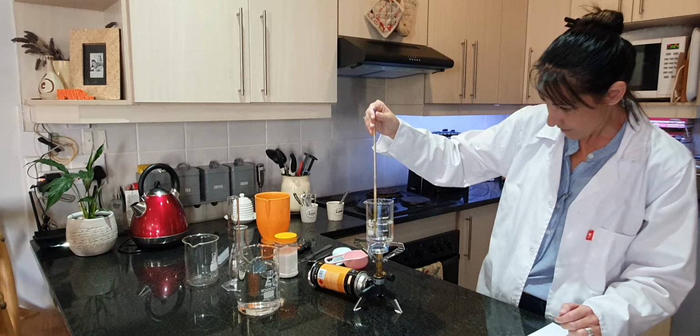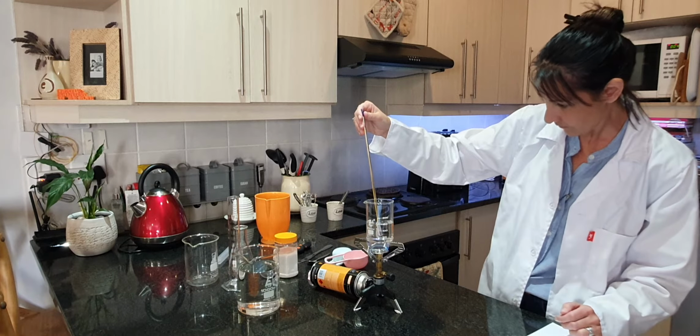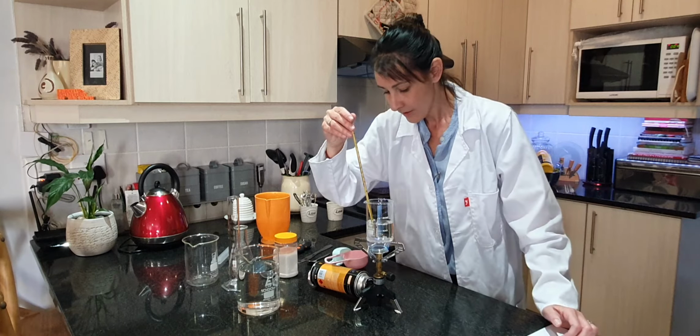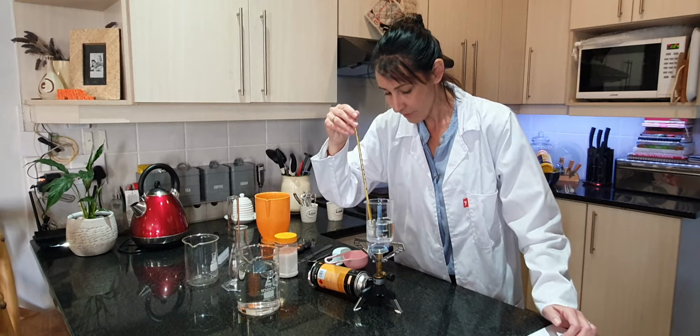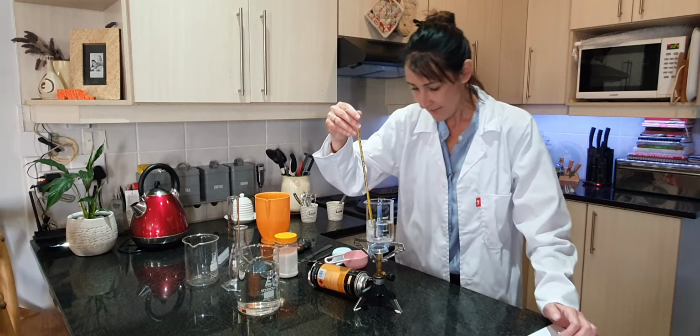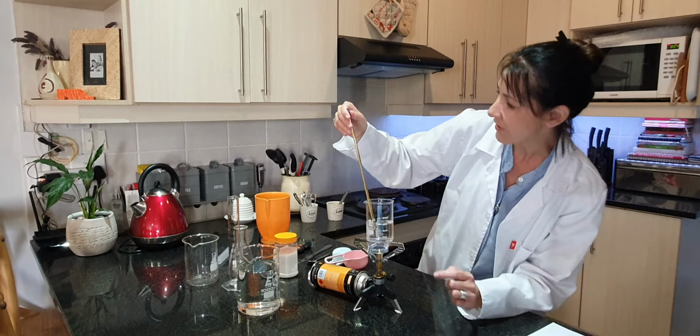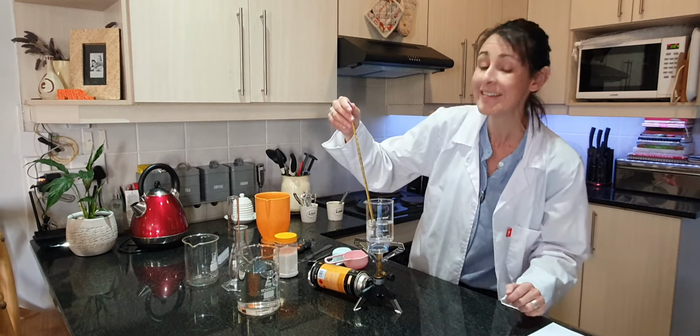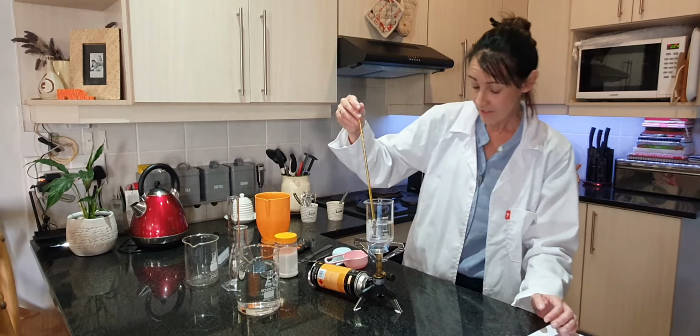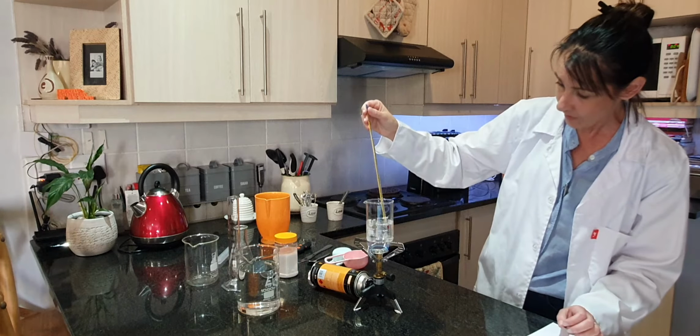Okay, let's hope I'm not missing any bubbles. Okay, and there's little bubbles there at the bottom. Okay, and there it's starting to boil. There you can see it start boiling, and we are on 99 degrees. And there you can see it started to boil quite nicely.